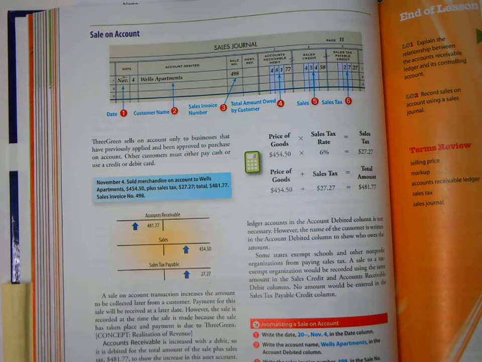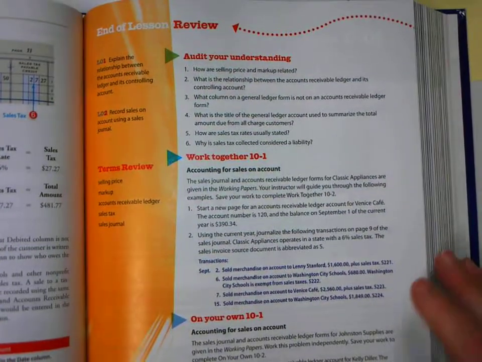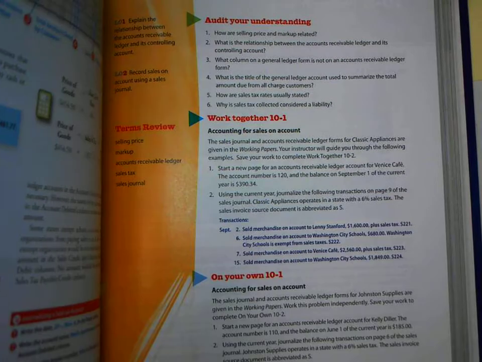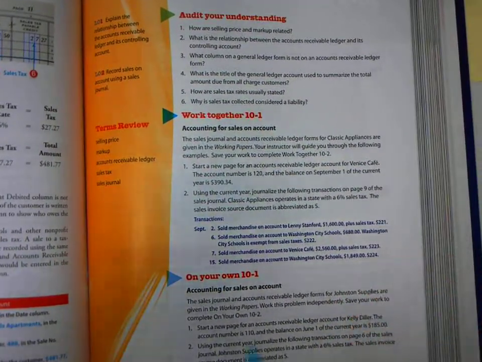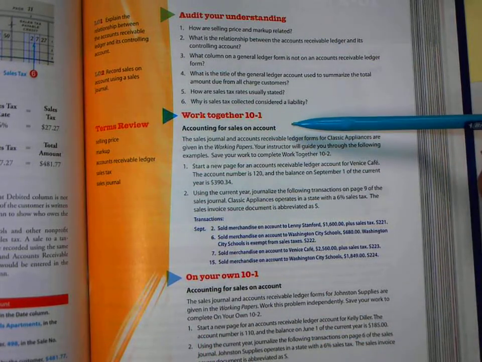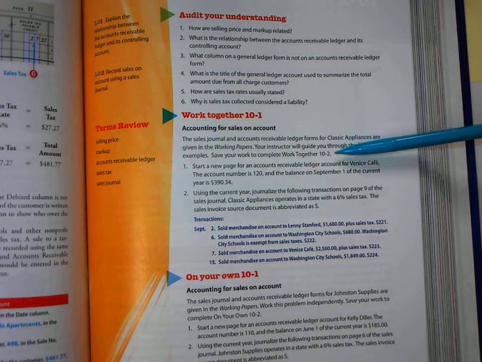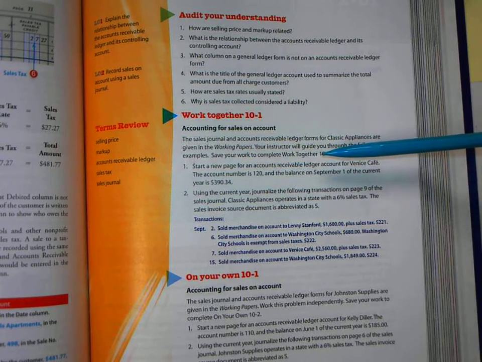Okay? All right, so looking at the working papers for 10-1, it tells us we've got a sales journal and an accounts receivable ledger for Classic Appliances, and the first thing they want us to do is start a new page for an accounts receivable ledger for Venice Cafe.